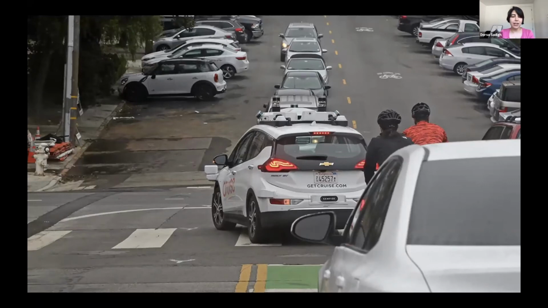I've been driving and biking around these Cruise cars in San Francisco these days, and now when I see them, I usually go around them because I think they're probably stuck, because I've had a few interactions with them when they were stuck. So my behavior has actually changed based on those few interactions.